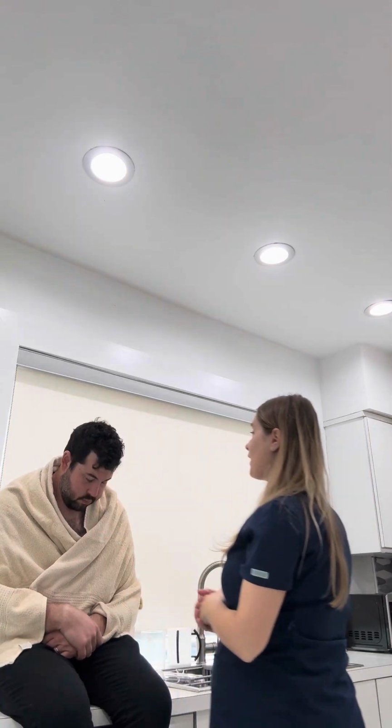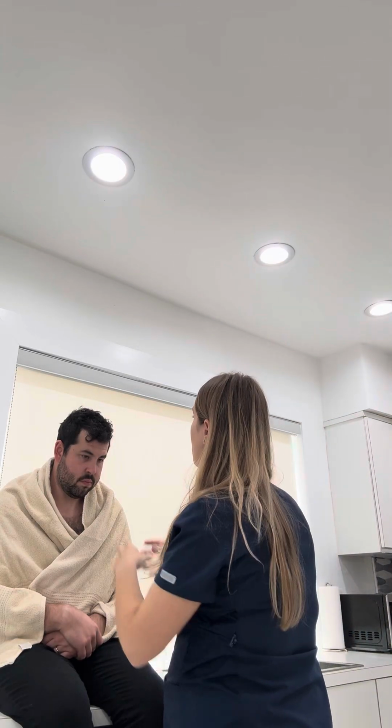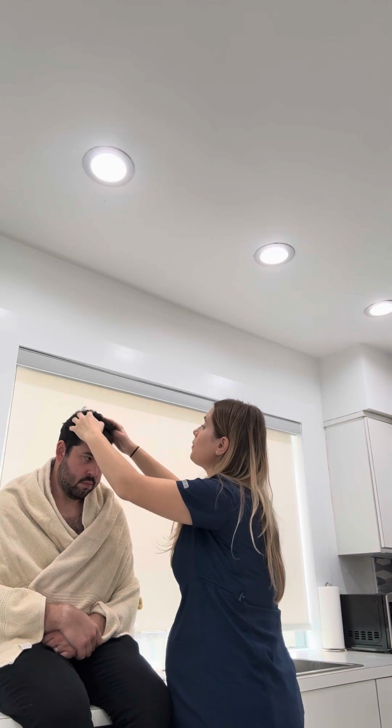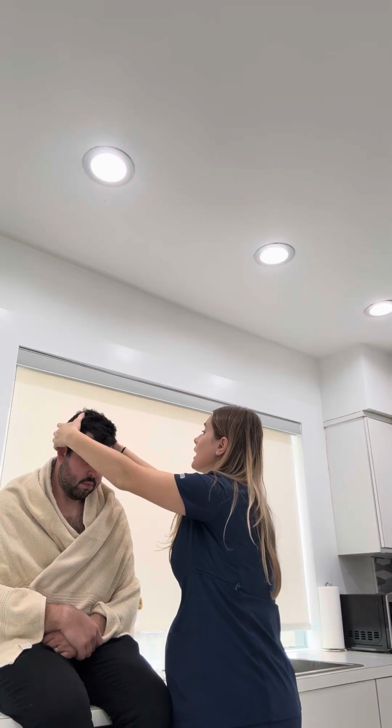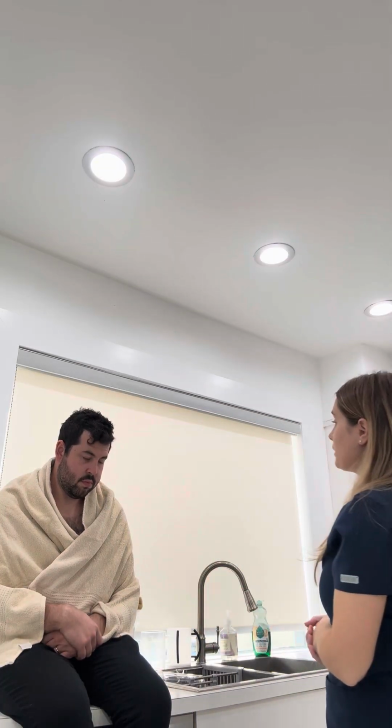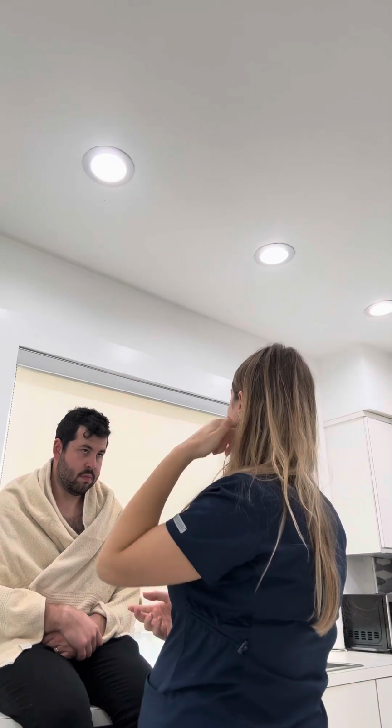Head is normocephalic, symmetry and contour are normal. Now I'm going to be inspecting your scalp. No masses or lesions noted on the scalp. Hair is evenly distributed. Texture is normal. No signs of hair loss or abnormalities in the hair.